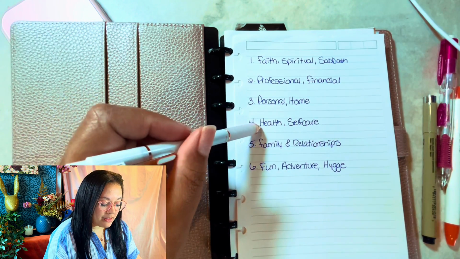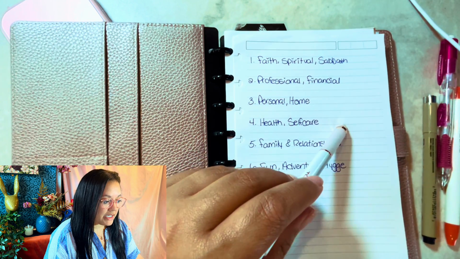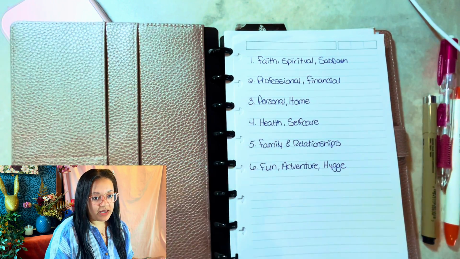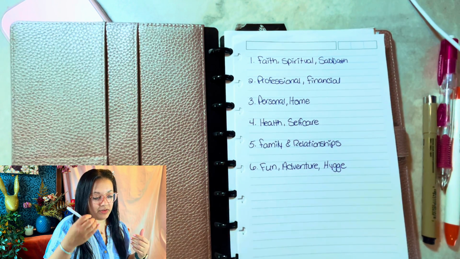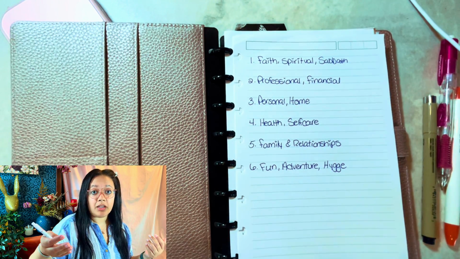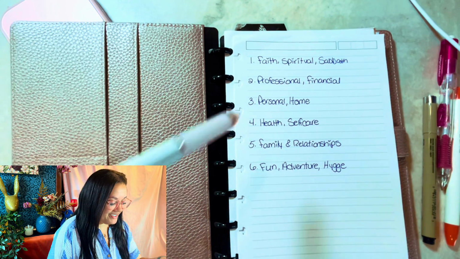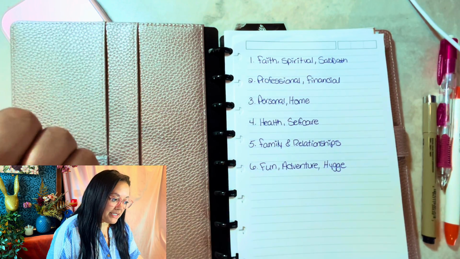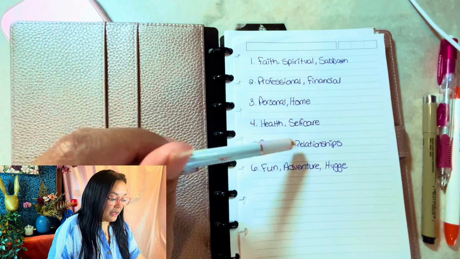4th is health and self-care. You could also probably add like physical fitness, because I know some of us separate, like when I think of health, I think of eating healthy, making healthier food choices, but then I also think of like finally calling my neurologist back and rescheduling that appointment and things like that. So we got health, but also physical fitness and self-care, because taking care of yourself is very important and that should be thought through.